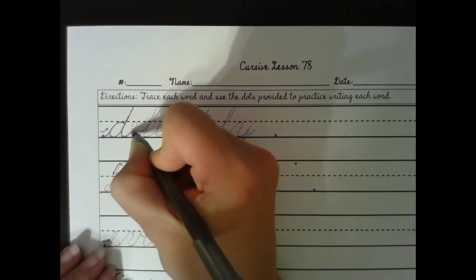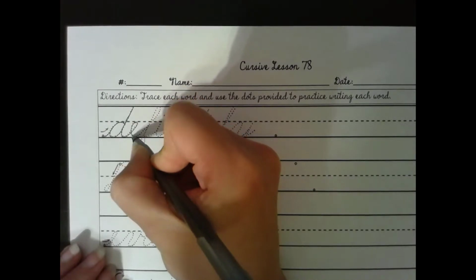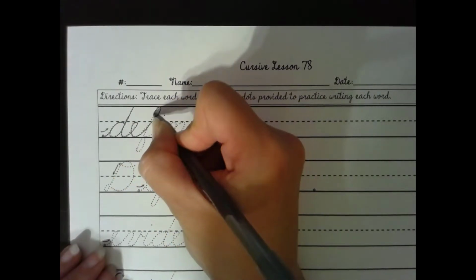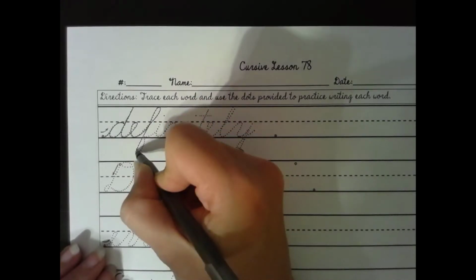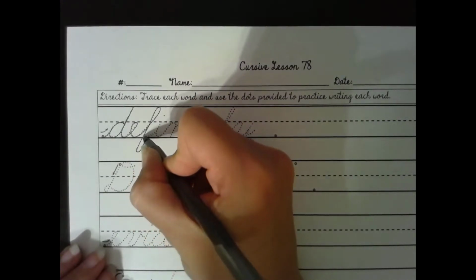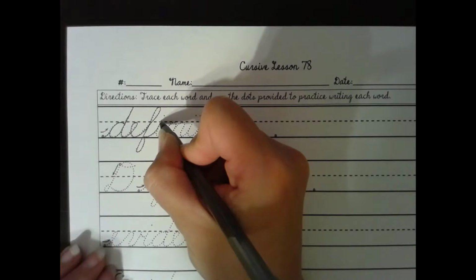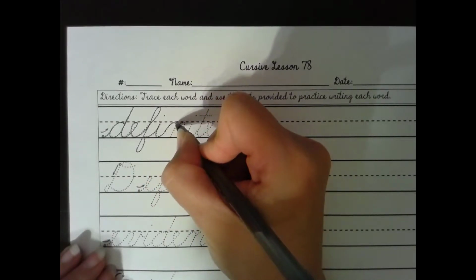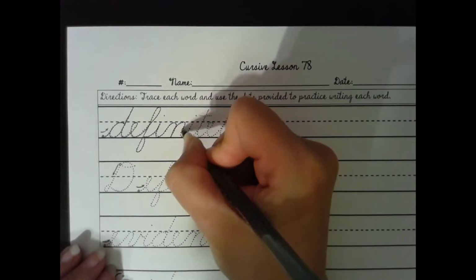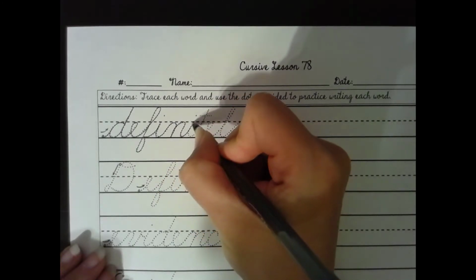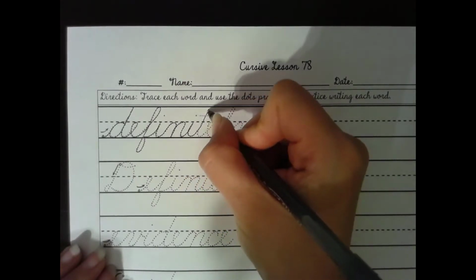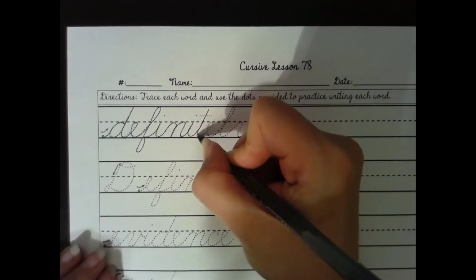Now we go to the E, we're going to slant up to the middle, loop back, touch the bottom. Now our F, slant all the way to the top, loop back, go below the line, loop forward, touch. Now the I, slant up to the middle, retrace down. Now we're going to slant up to the middle. Now we can make our N. Up to the middle for our next I, retrace down. Up near the top, retrace back down.